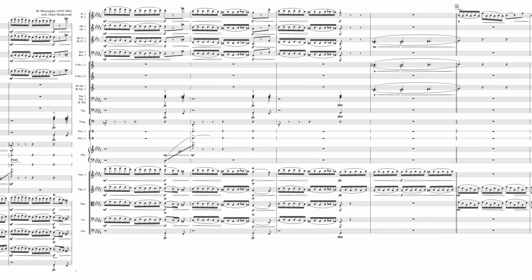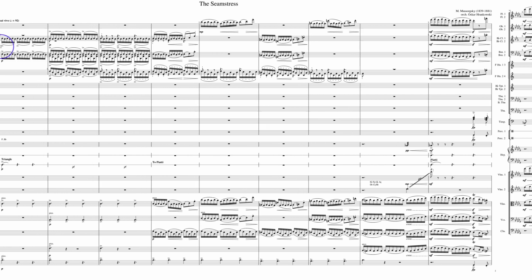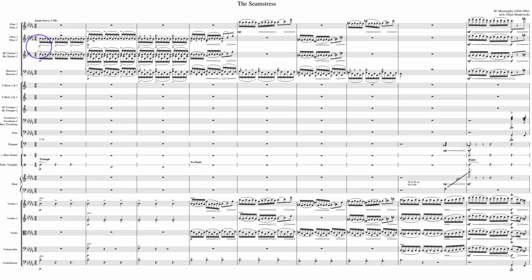Now, next to last entry here, we've got Oscar's incredibly dramatic interpretation of this. This seamstress is doing something epic. Forget about sewing. She is driving a team of 20 horses to go rescue somebody. It really has that wonderful impulse, and I really love the huge clanging triangle sound here.